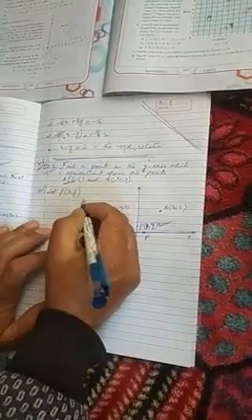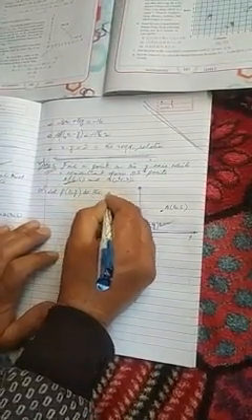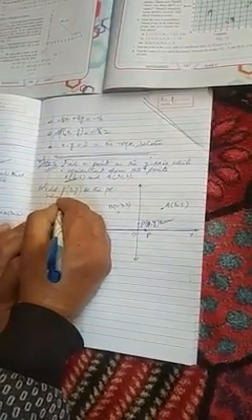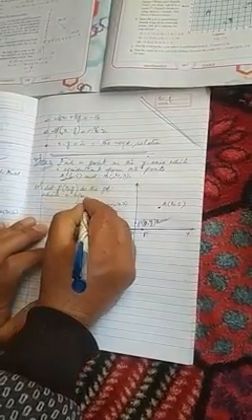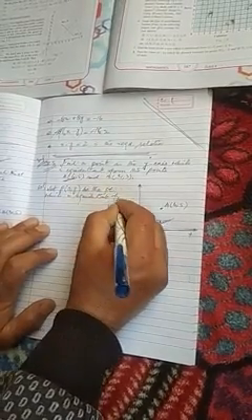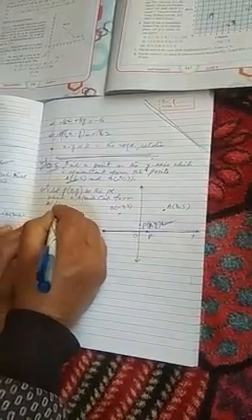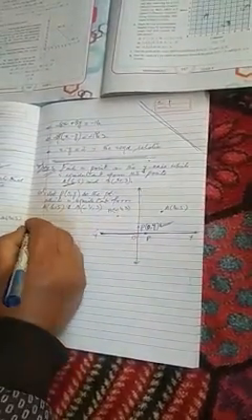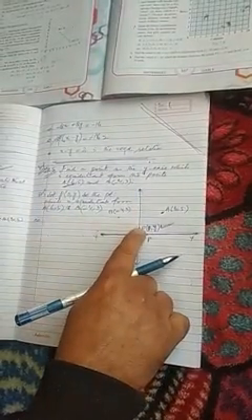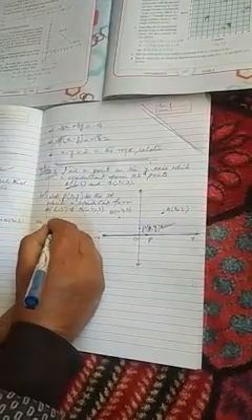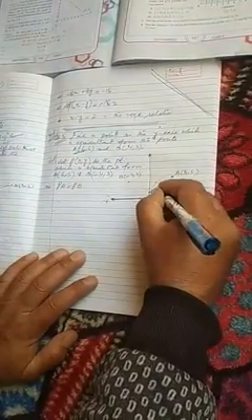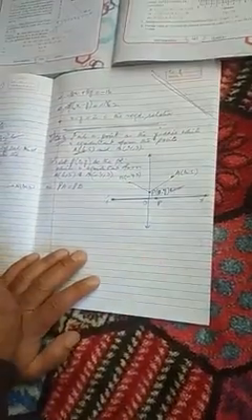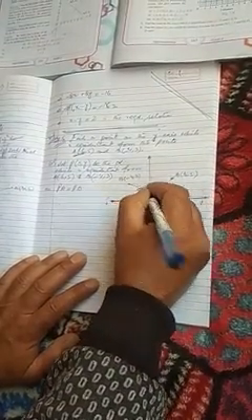Let P (0, y) be the point which is equidistant from A (6, 5) and B (minus 4, 3). Now P is equidistant from A and B, so PA is equal to PB. PA is one distance and PB is the other distance, and PA is equal to PB.